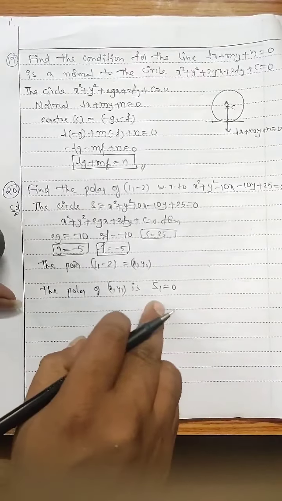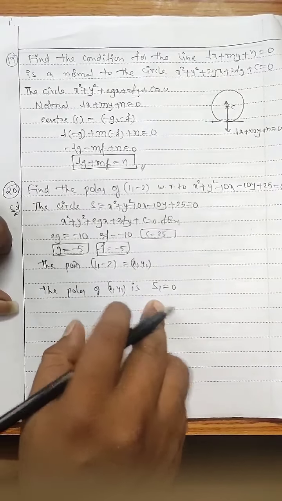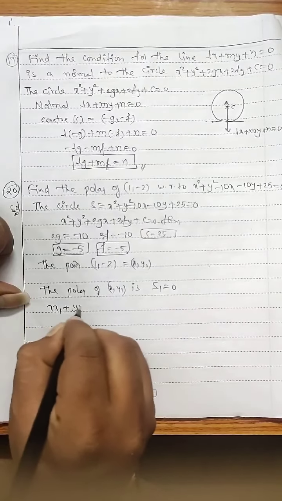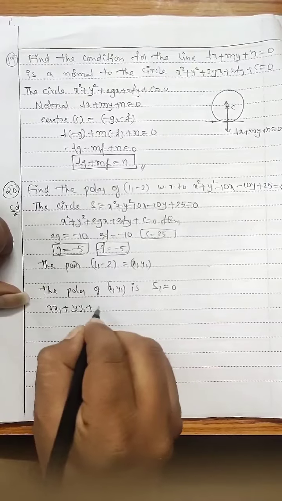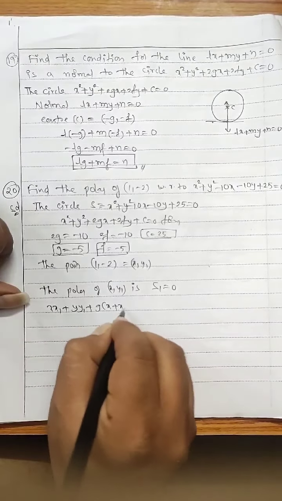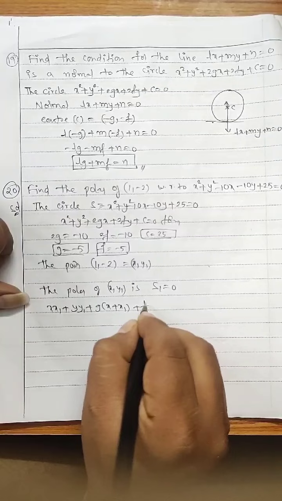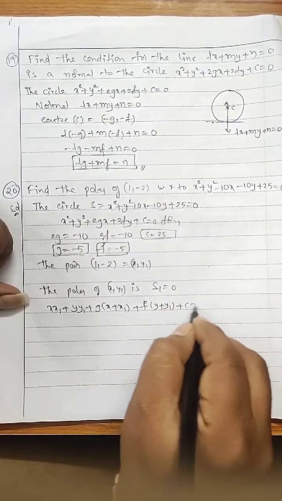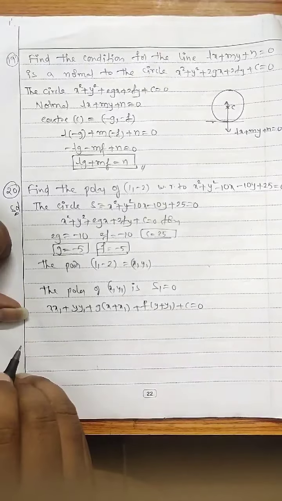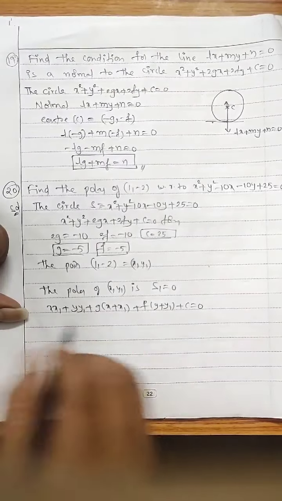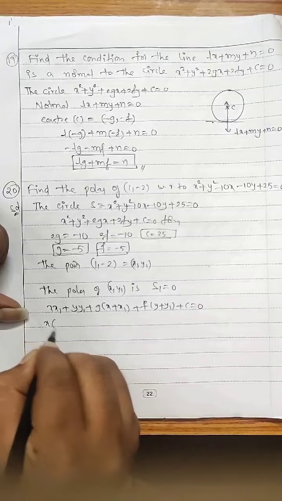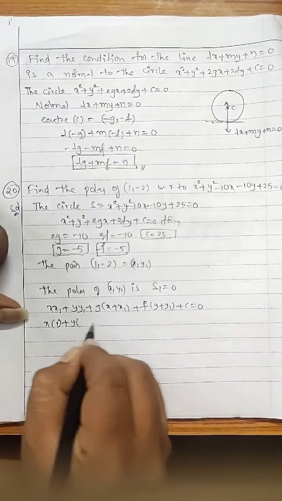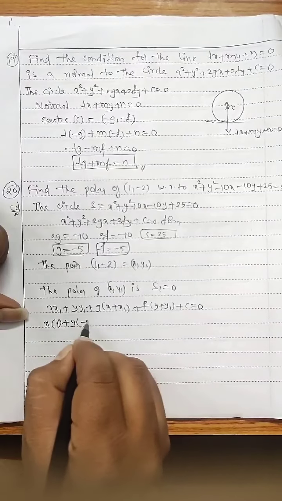But what is S1 here? It is the notation we already told: S1 is equal to x x1 plus y y1 plus g of x plus x1 plus f of y plus y1 plus c is equal to 0. Now substitute these values in this formula. x1 is 1, y1 is minus 2.